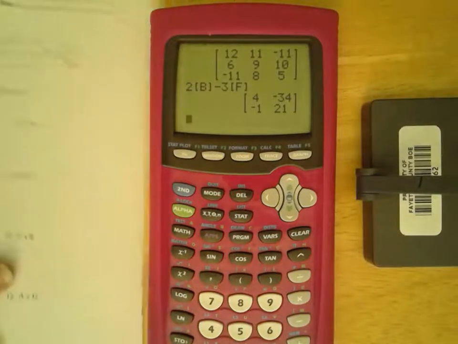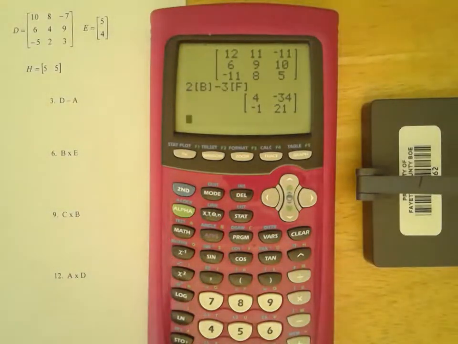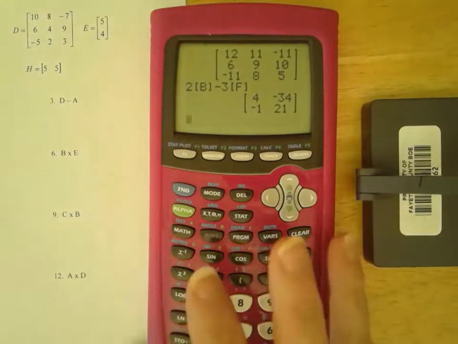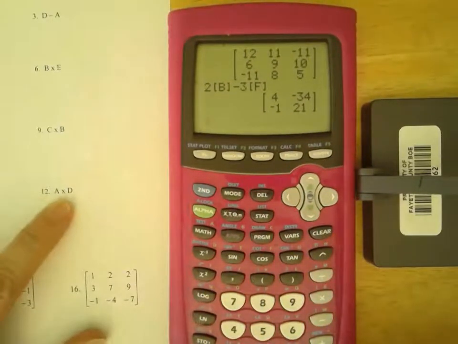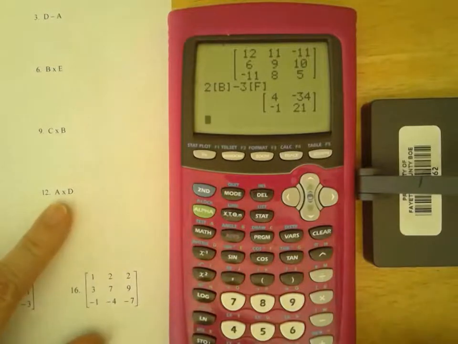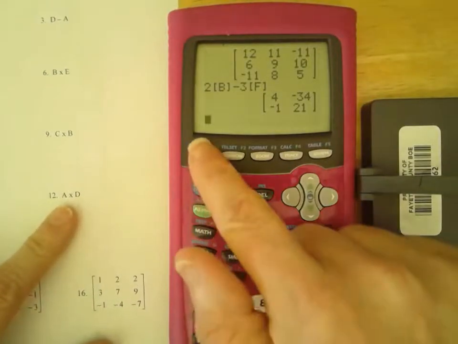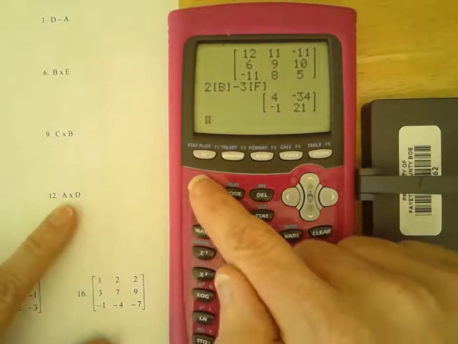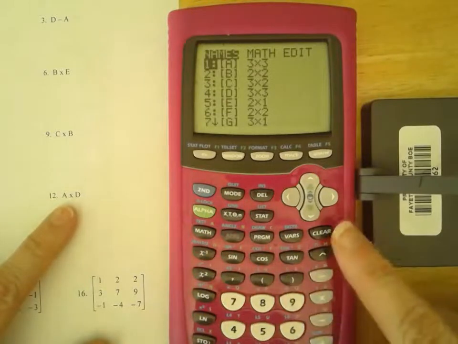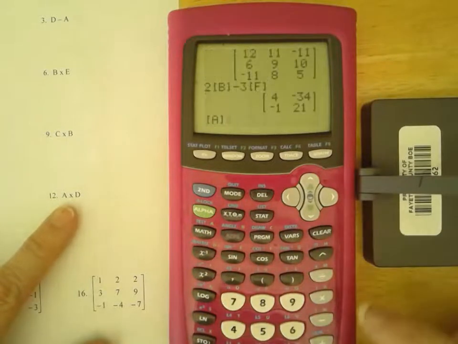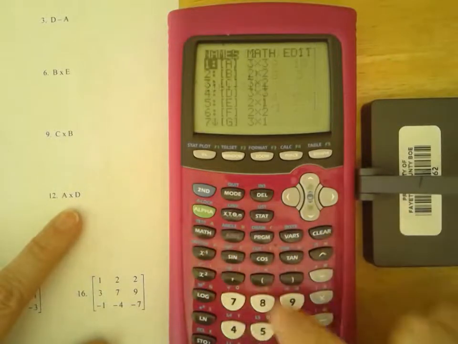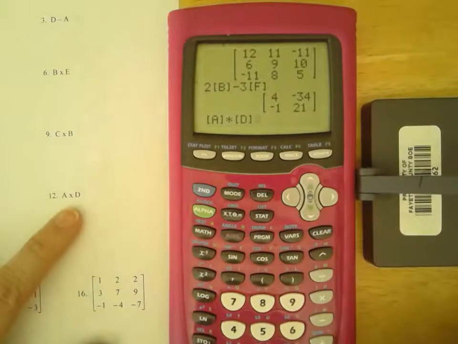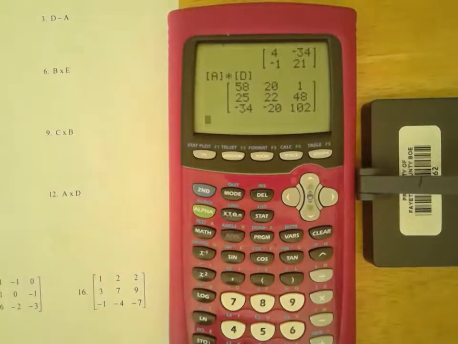Okay. So addition, subtraction, pretty simple. Multiplication is pretty simple too. Let's do 12. Because that's a 3 by 3 times a 3 by 3. And that one was painful to do by hand. So it's pretty simple on here. We'll do 1A times D. Enter. Boom. Answer.